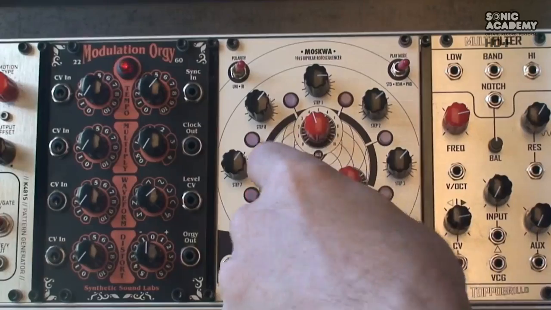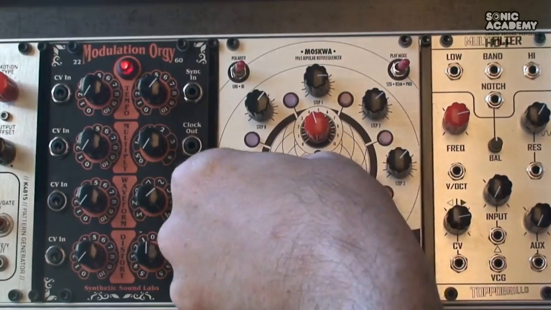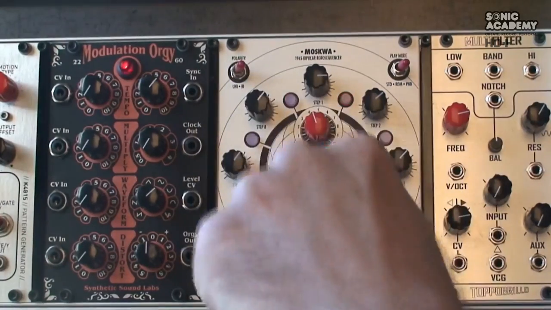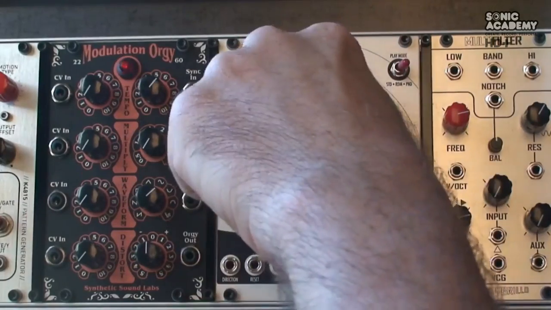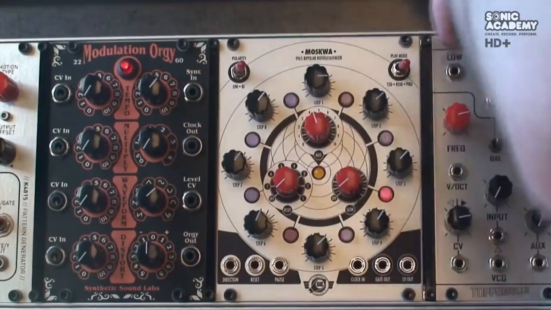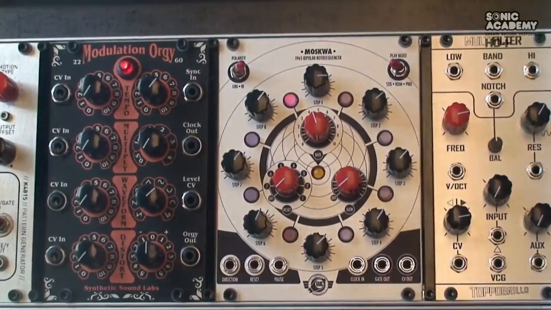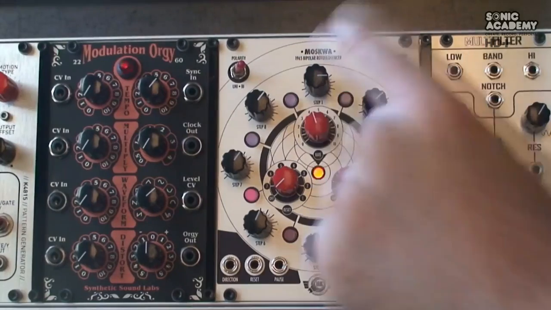Here is the reset knob. At the moment I've got it set to the full 8 stages, so it's cycling through the entire 8 and then returning. Let's put it back into standard clockwise motion, and here is the rate control.